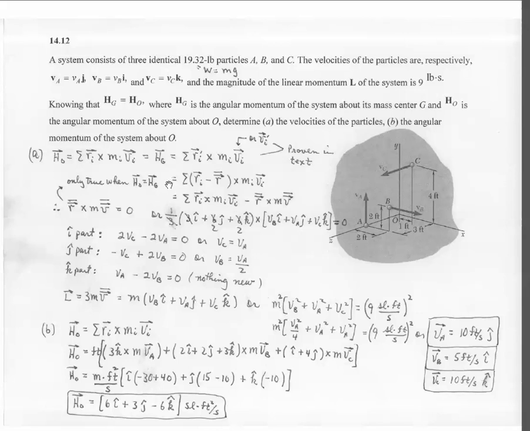Problem 14.12 involves a system of three identical 19.32 pound particles A, B, and C. I'm going to call that W, which is equal to mg. The velocities of the particles are respectively v sub A equal to v sub A j, v sub B equal to v sub B i, and v sub C is equal to v sub C k. And the magnitude of the linear momentum of the system is 9 pound-seconds.